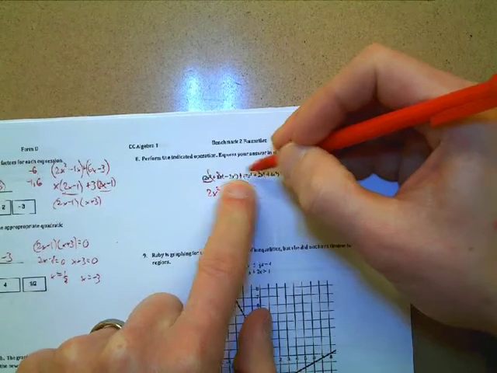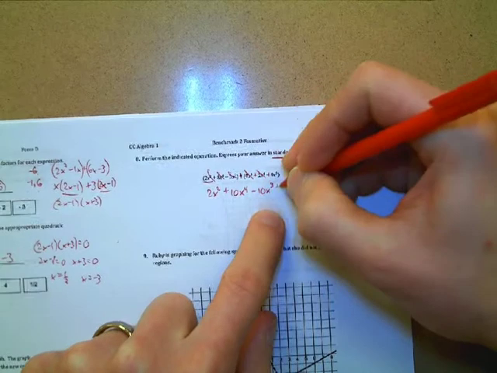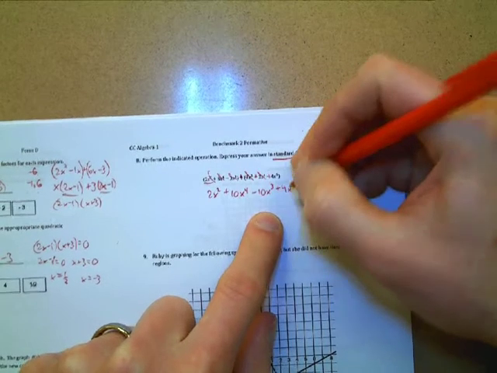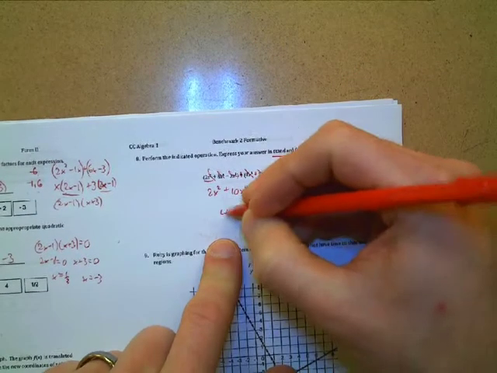Negative 3x to the 3rd and negative 7x to the 3rd makes negative 10x to the 3rd. And then I finally end up with a positive 4x to the 5th. Now you'll notice here that these are not in the correct order for standard form. I need to rearrange it. Okay, 4x to the 5th is my highest power.